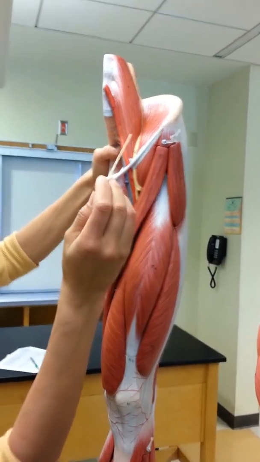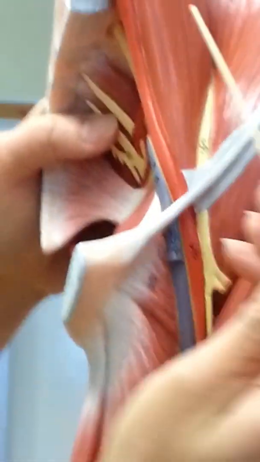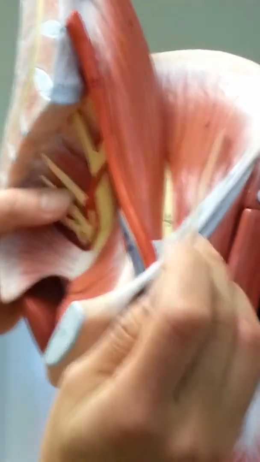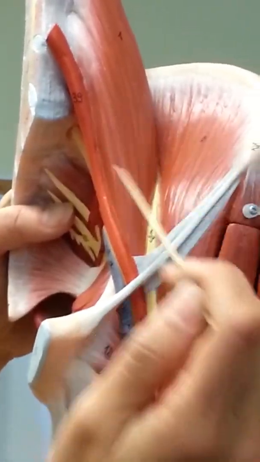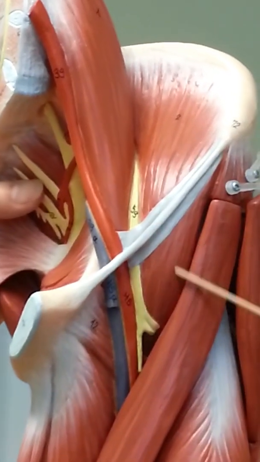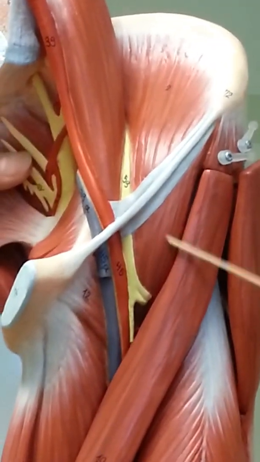We can see the iliopsoas. So this leg model, you can see actually both of them separately. So this is the iliacus, and here's the psoas major. Together, iliopsoas, and then they come together and come out here. So this is your iliopsoas coming out.